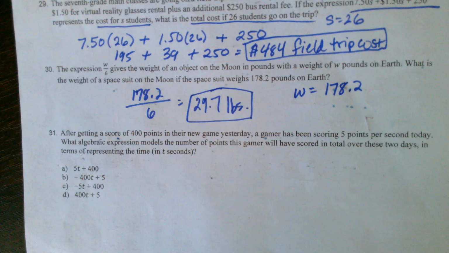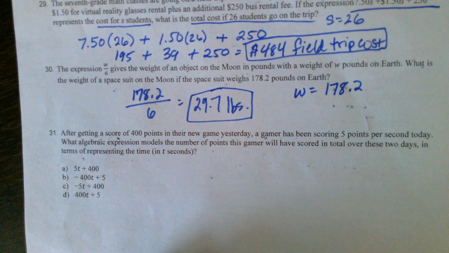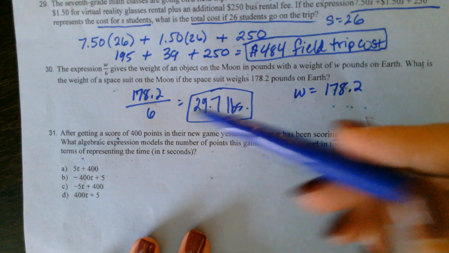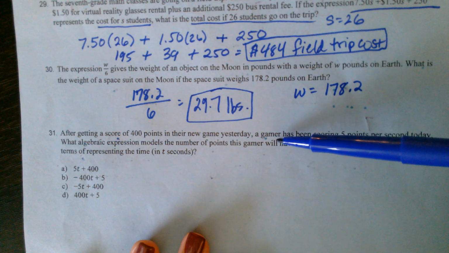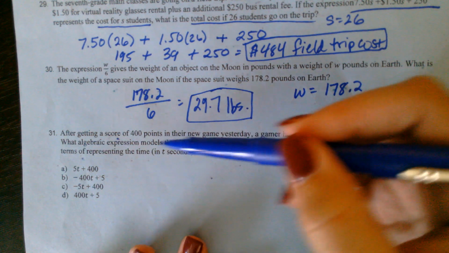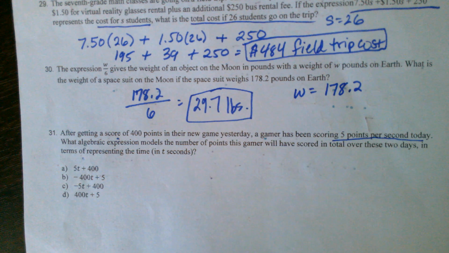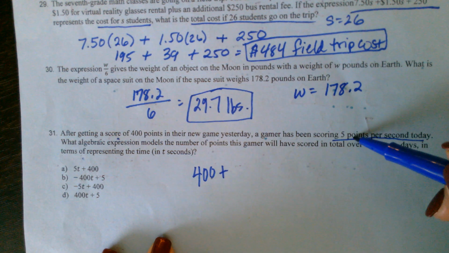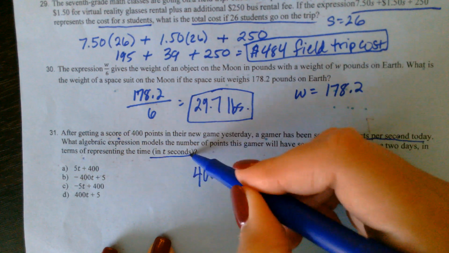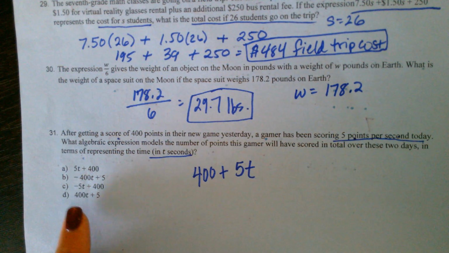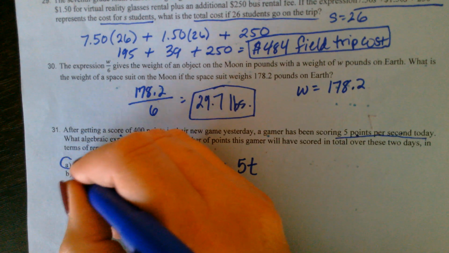29.7 pounds. Last question. After getting a score of 400 points in their new game yesterday, a gamer has been scoring 5 points per second today. What algebraic expression models the number of points this gamer will have scored in total over the 2 days in terms of t, representing the time in seconds? So he already had 400 points, and then he's earning 5 for every second. If t is the seconds, we're going to take 5 and multiply it by t. So it looks like choice A would be correct.